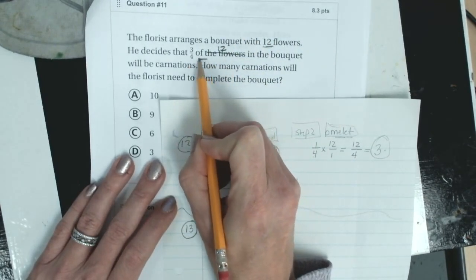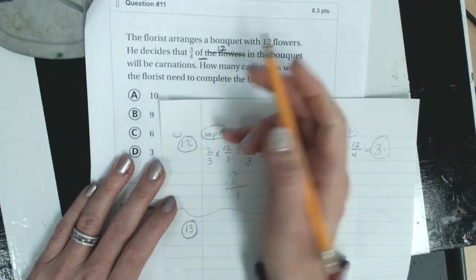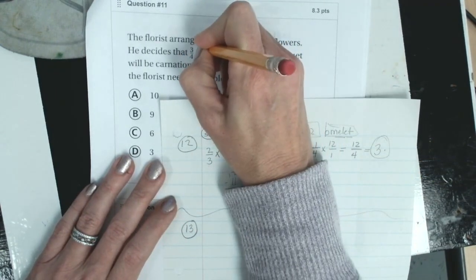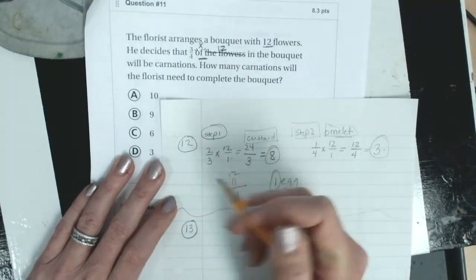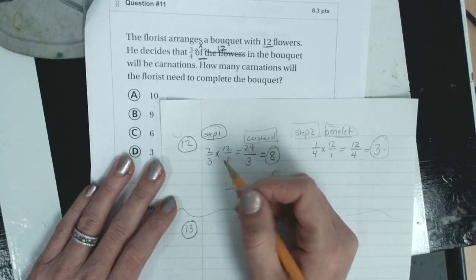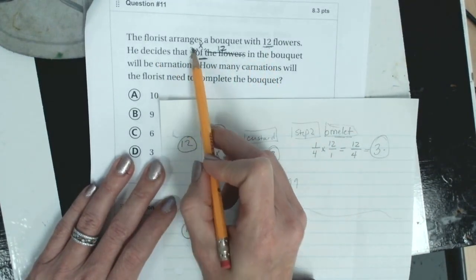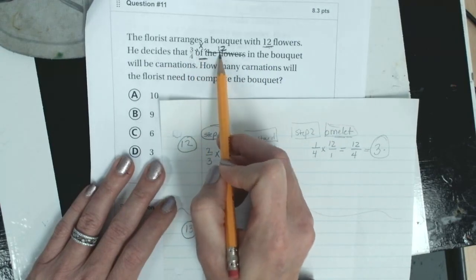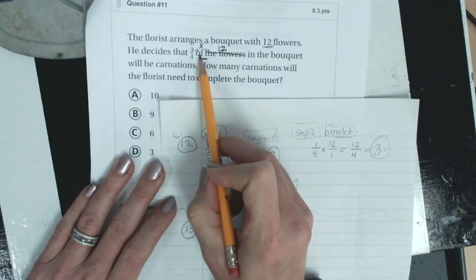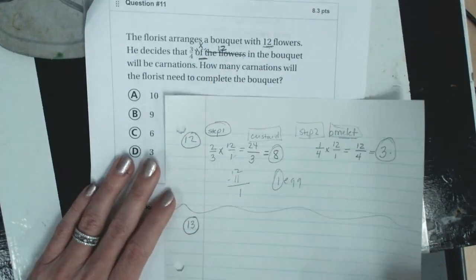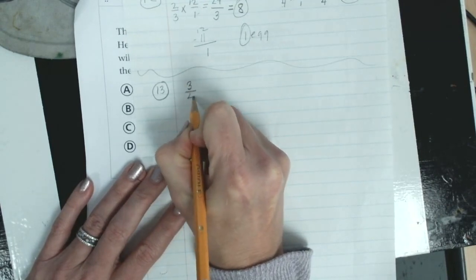Remember, anytime you have a fractional part of another number, that represents multiplication in math. Of is another key word in multiplication in math. Okay. So the flowers total he had was 12. He decides that 3/4 of the 12 flowers in the bouquet will be carnations. So of is a clue to multiply. So I'm going to write 3/4 times 12.